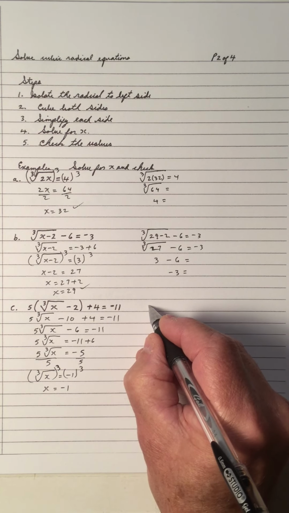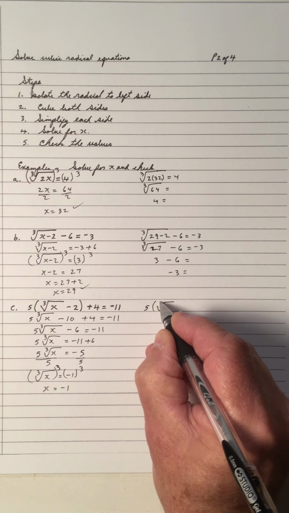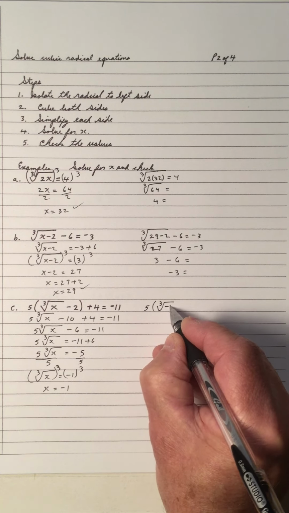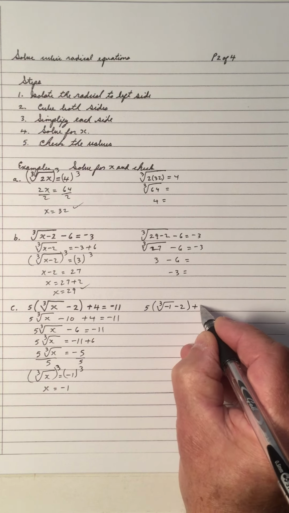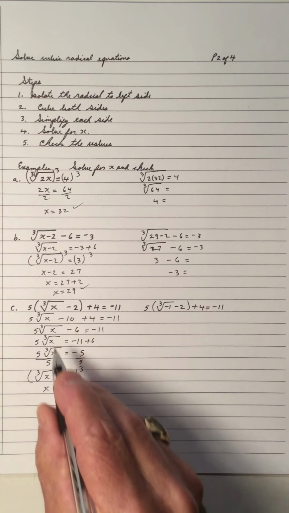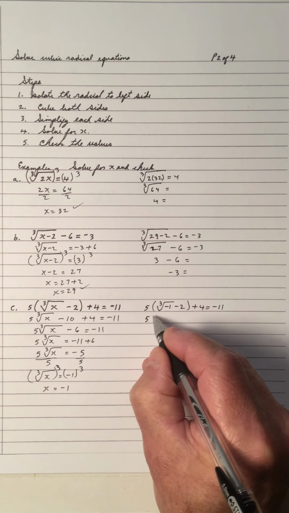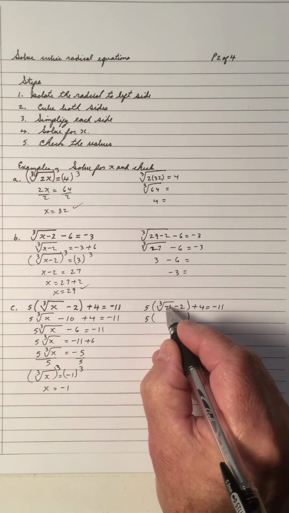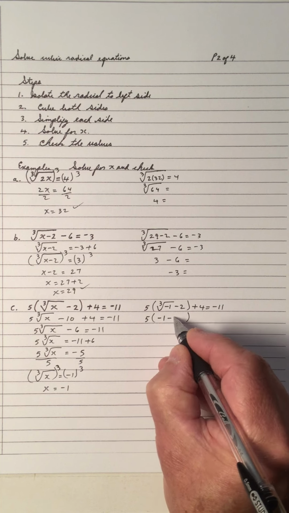So let's check to see. 5 bracket, the cube root of x is negative 1, minus 2, plus 4 equals. So we sub the negative 1 into the original equation, and we have to do the inside of the bracket first. The cube root of negative 1 is negative 1, minus 2.